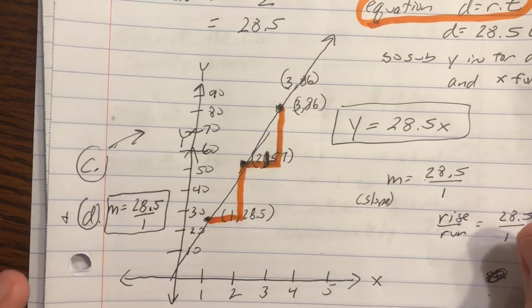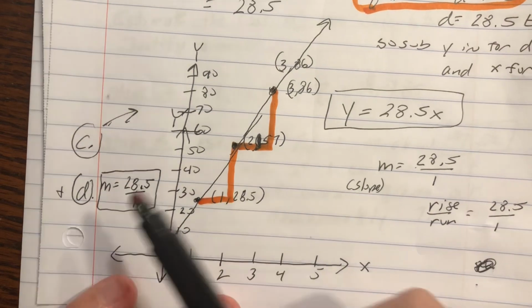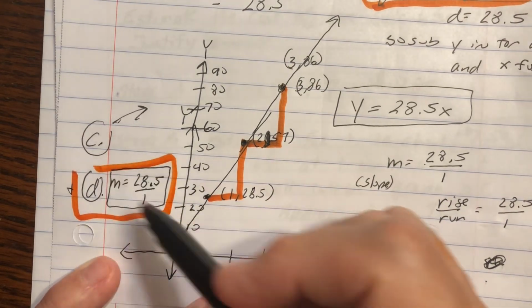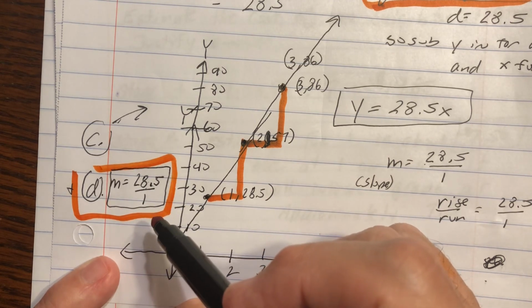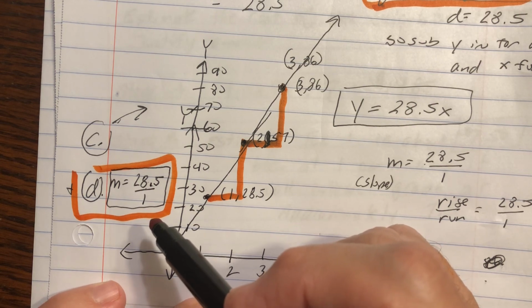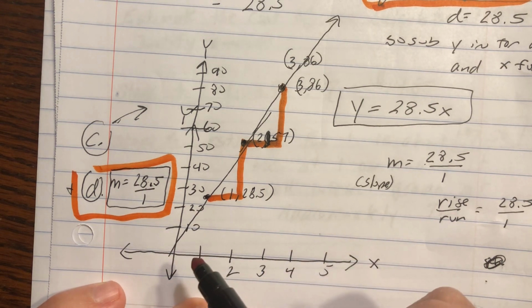All right, guys, for part D, there's my slope right over here, and that's 28.5 because that's the rate that Susie's traveling. Remember, slope is the rate of change. So that's how much distance she's changing for every hour that she drives.